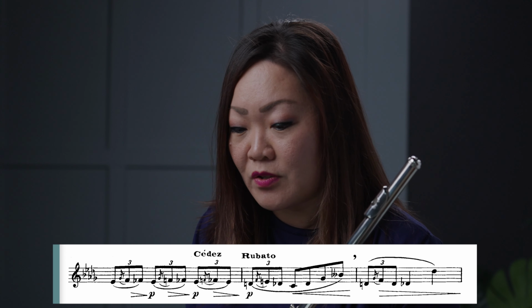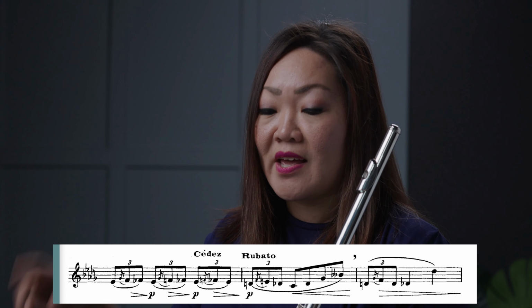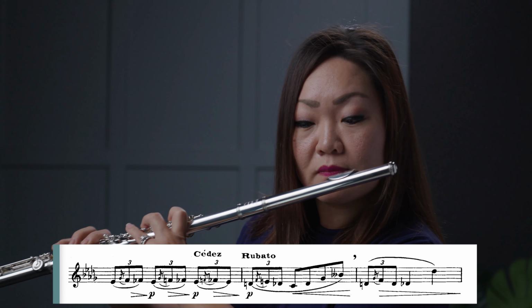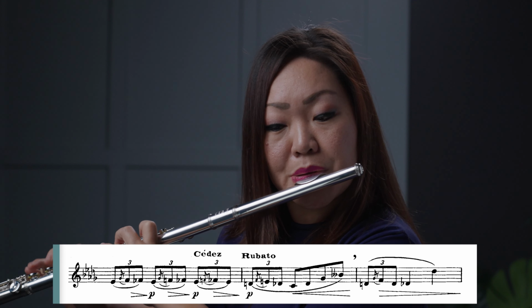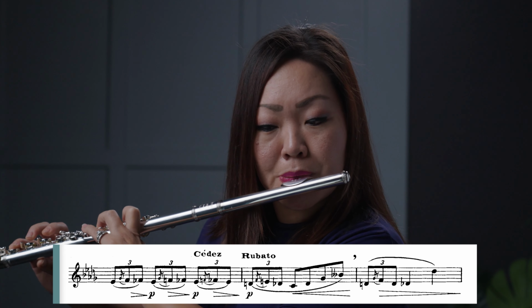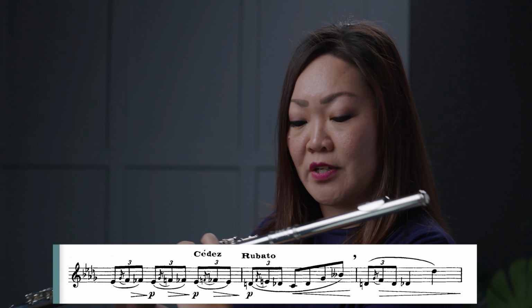Okay, and then the 4th measure of page 2, we have triplet, 2, and 3, and I'll demonstrate that for you. And then I'll demonstrate 2 measures for you.